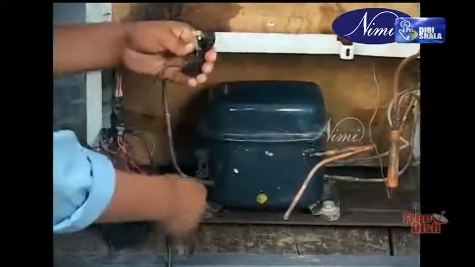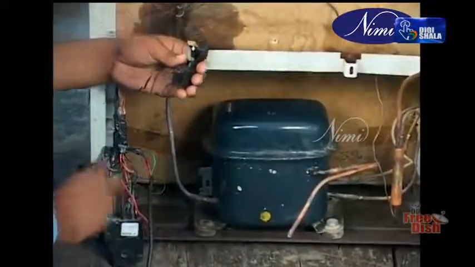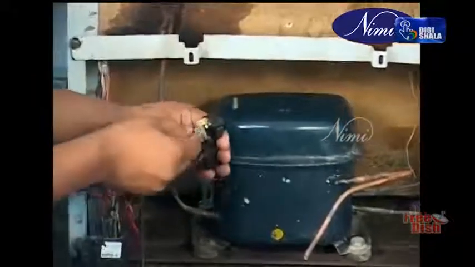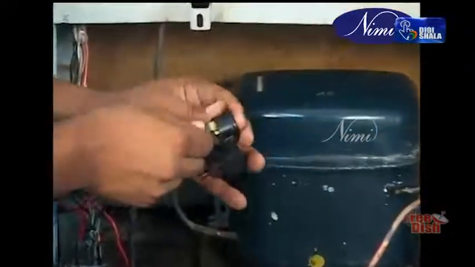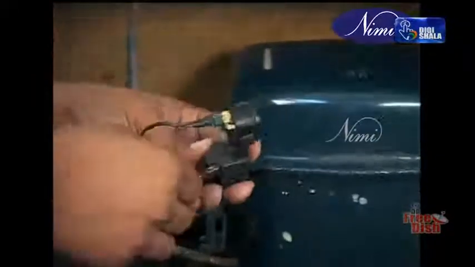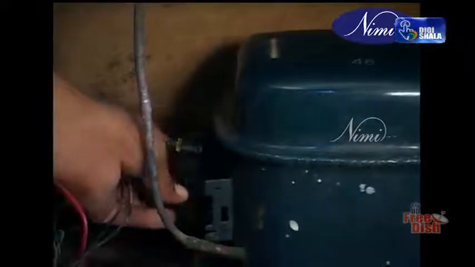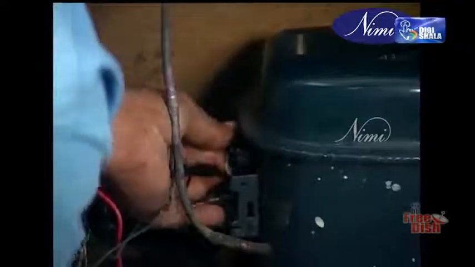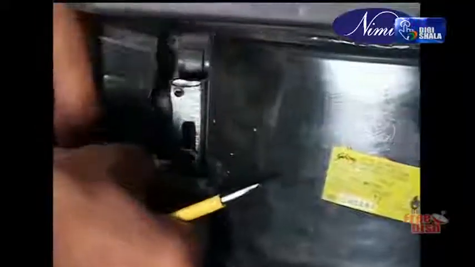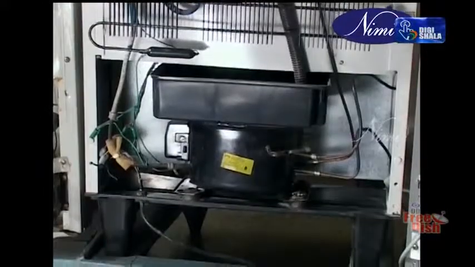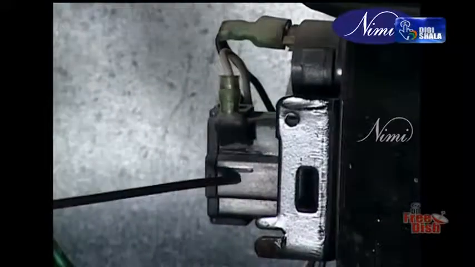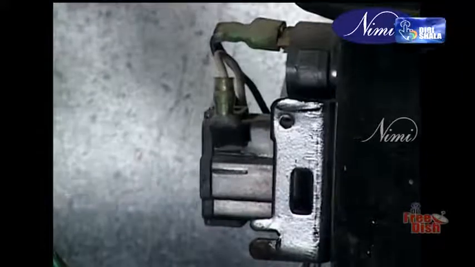To operate properly, the relay must be the right size for the motor. Be sure it has the same electrical specifications as the original. A relay is an electrically operated switch used to disconnect the starting winding or starting capacitor from the circuit when the motor reaches its rated speed.